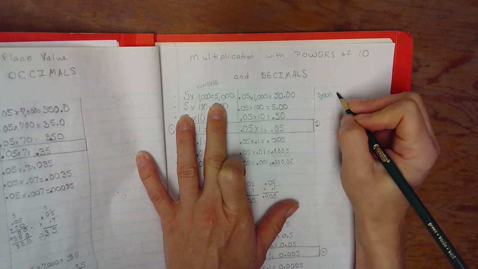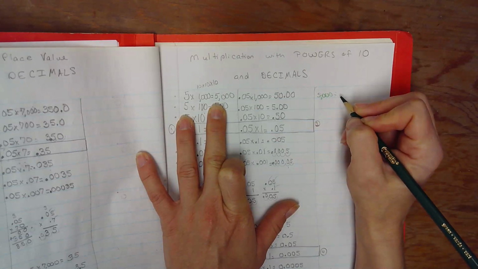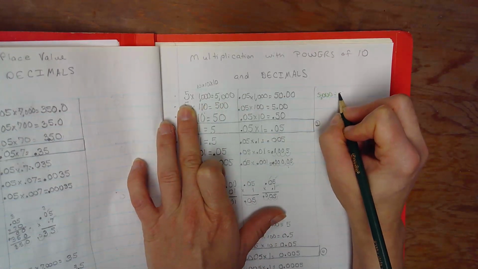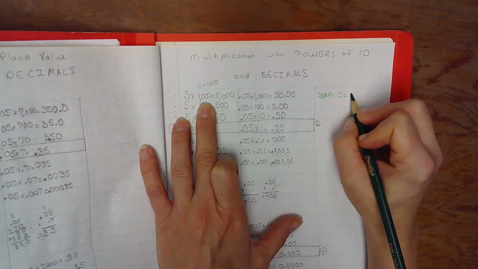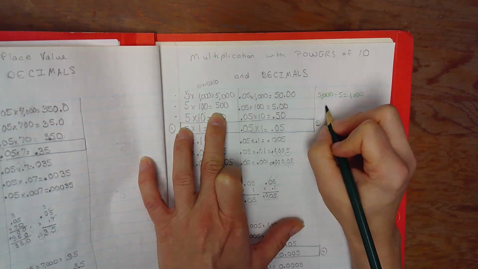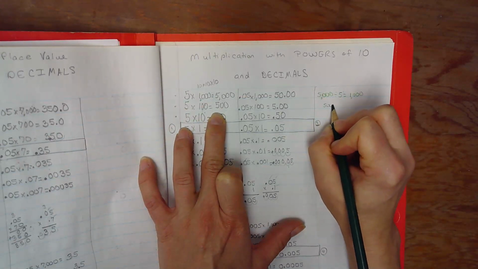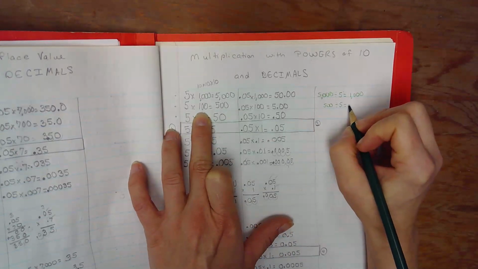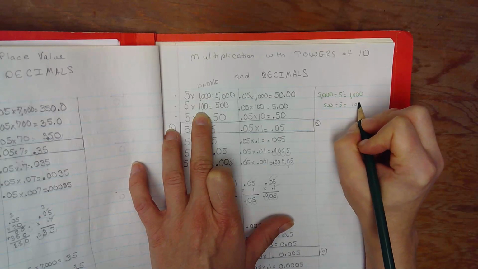5,000. We are going to divide it by 5. And that comes out to be 1,000. We will then take 500, divide that by 5, comes out to be 100.